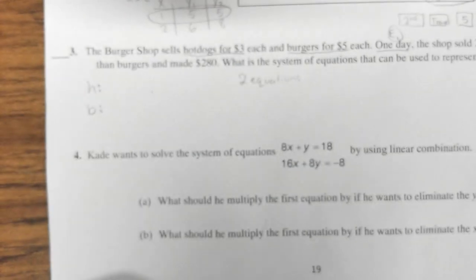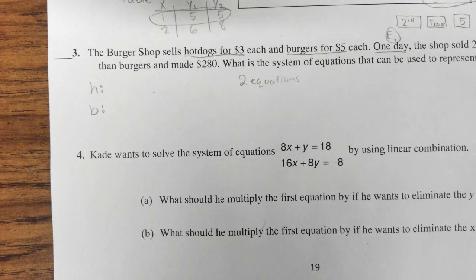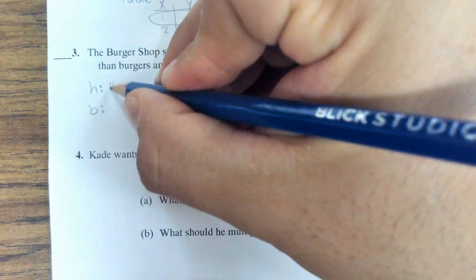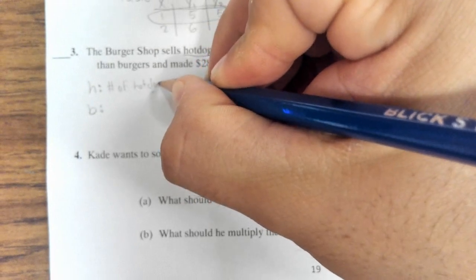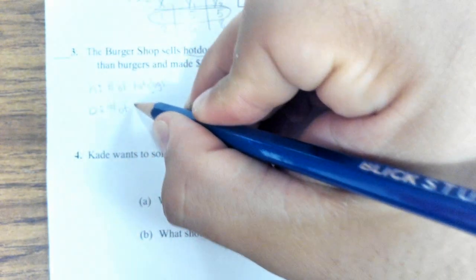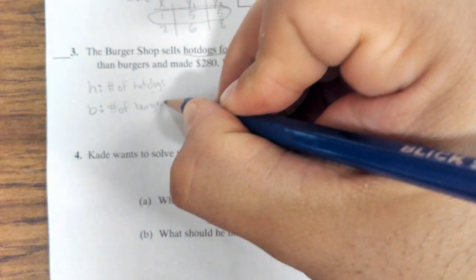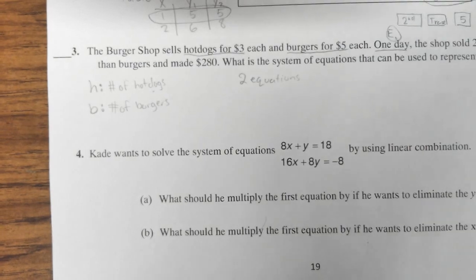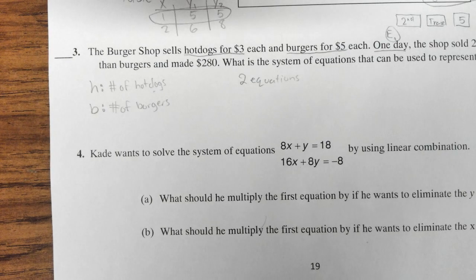H is going to represent not just hot dogs, right? We don't want to just make it too plain and obvious, not just hot dogs, but number of hot dogs. And the same thing with burgers, not just burgers, but the number of burgers. Remember that your variables represent things that you don't know, so that's the 2 things that we don't know. How many hot dogs and how many burgers.